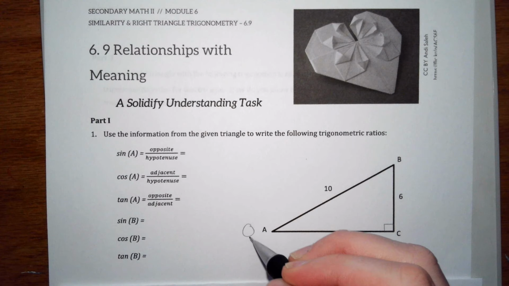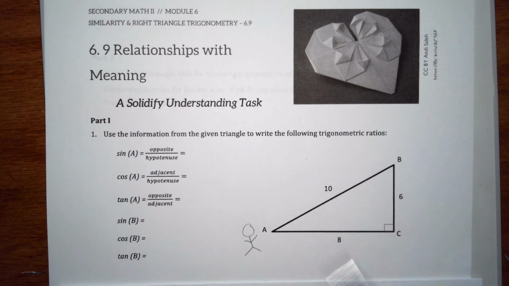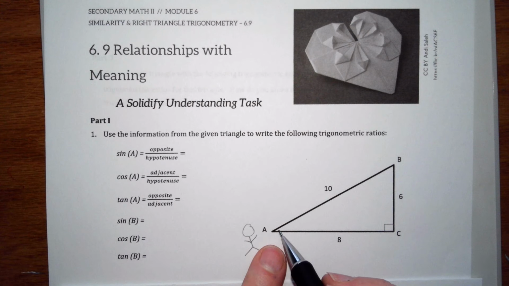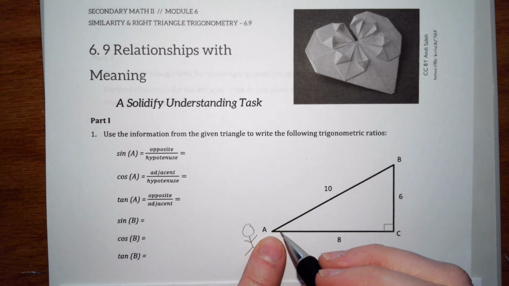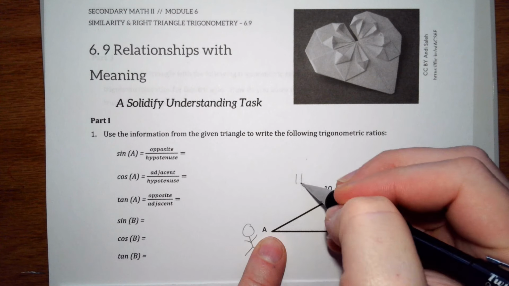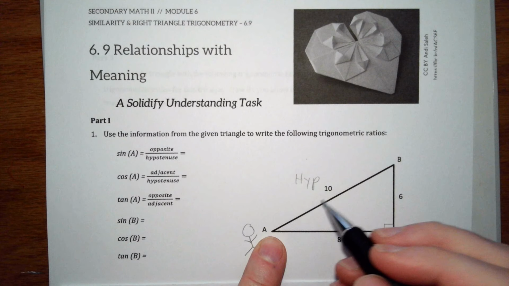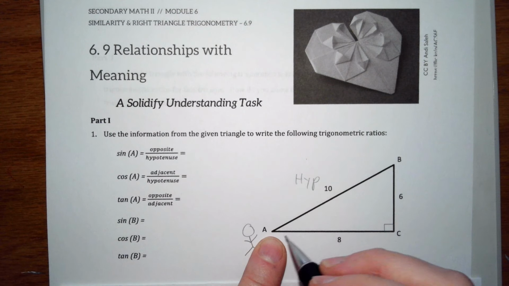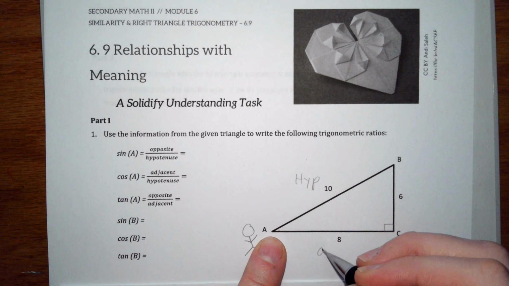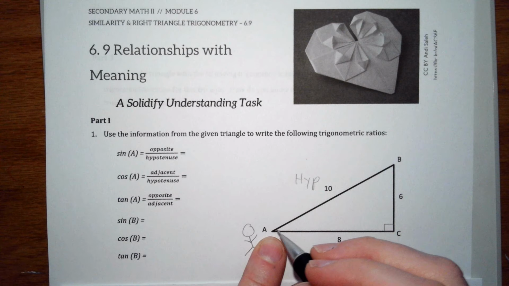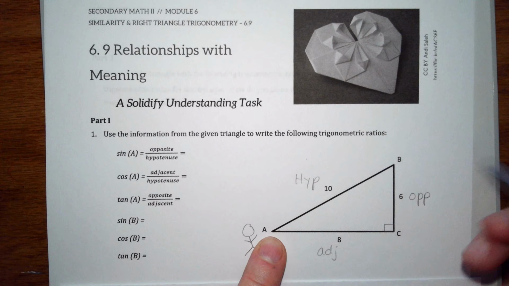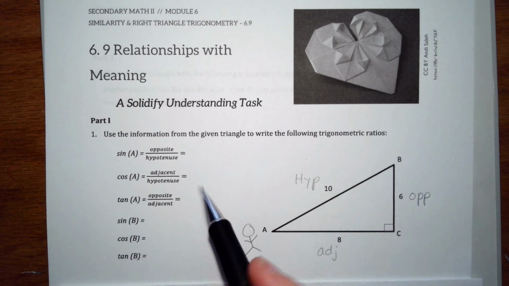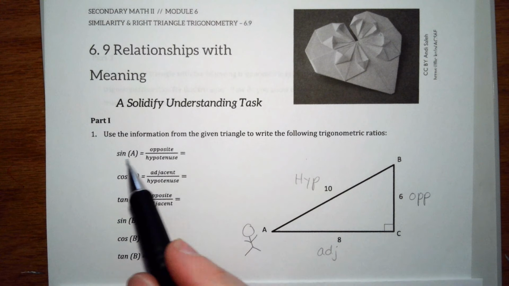So once again, in the beginning when I teach this, I like to draw a person to kind of remind me that this is my reference angle. And let's label the sides from my point of view here at this angle. Now the side that never changes, it's always called the hypotenuse because it's the longest side. The leg next to me is our adjacent leg, and the leg away from me or from us is the opposite leg. Okay? So with that being labeled here, let's go and answer the question.